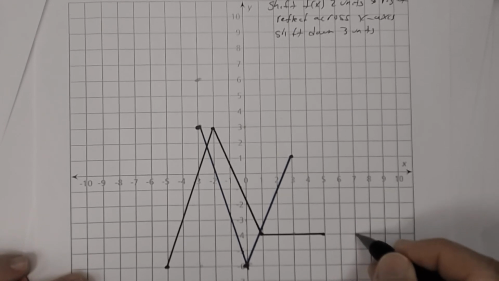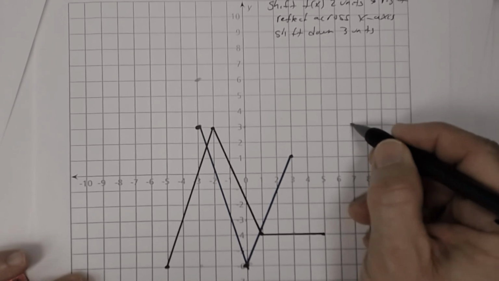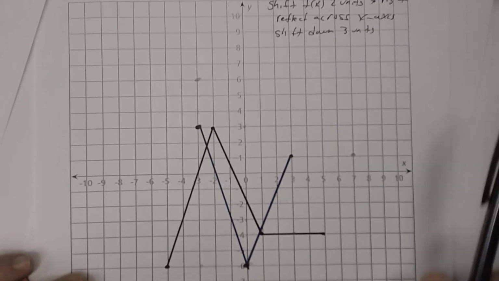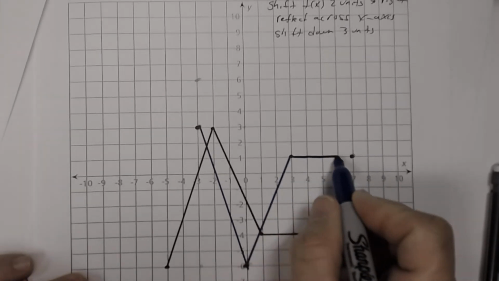So 7, negative 4 becomes 7, positive 4. Then I reflect down 3 units, 1, 2, 3. And so notice I get that point, which is horizontal to this point, and so I get this segment.